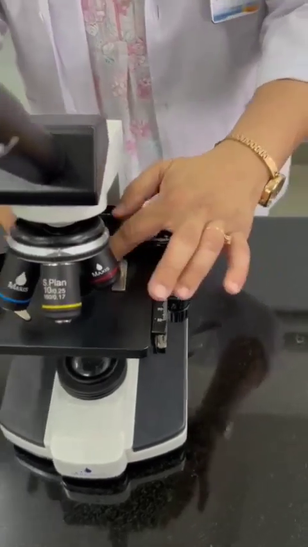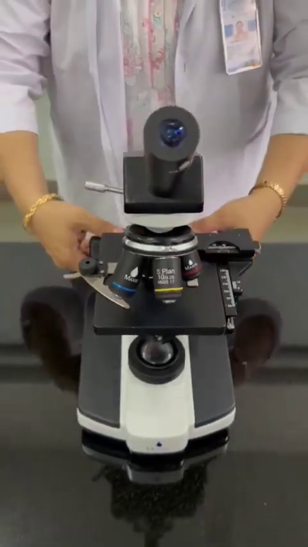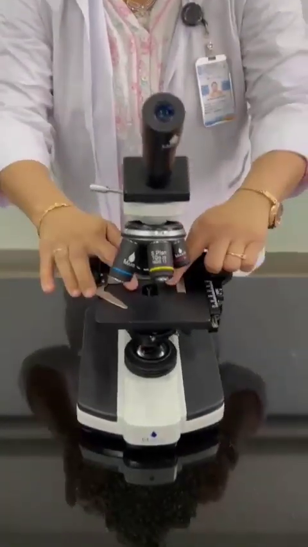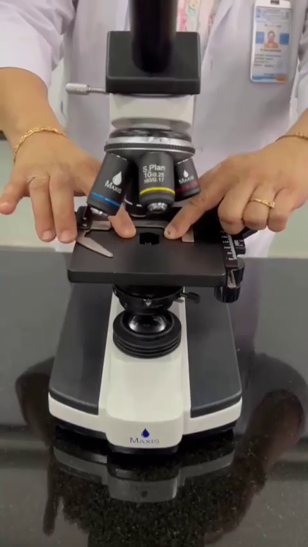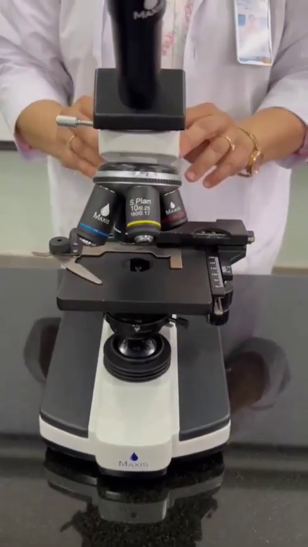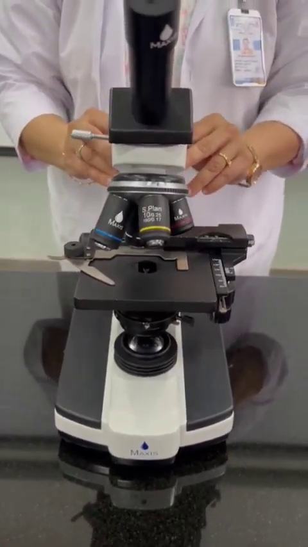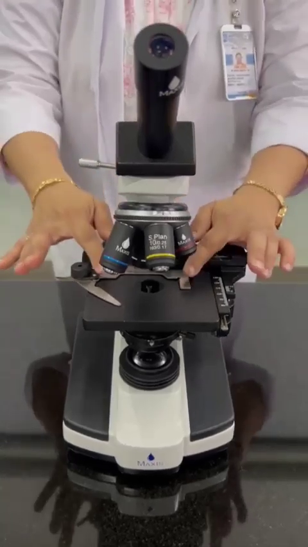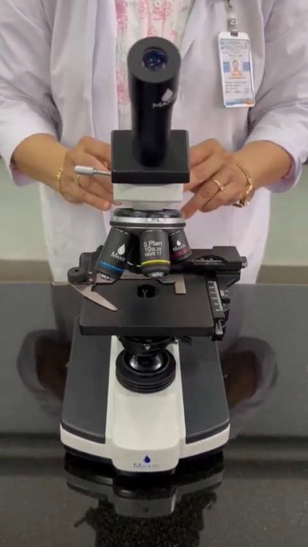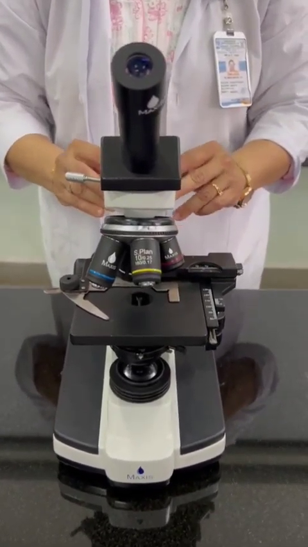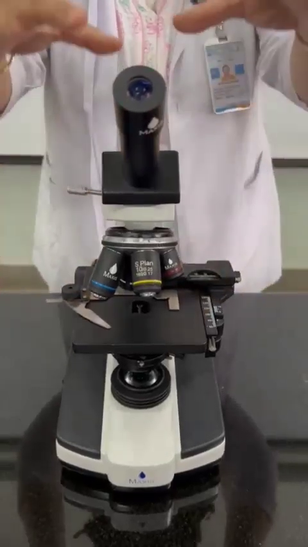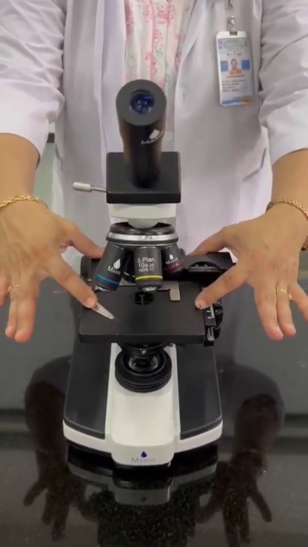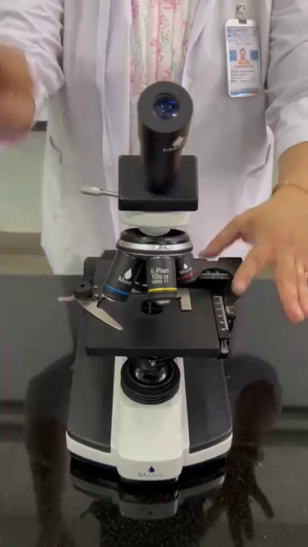This stage also has an aperture, as we can appreciate here. This is the aperture. Now this aperture shape may vary, but normally it is 1 to 1.5 inches in diameter, and it takes a glass slide of 3 by 1 inches. Now the parts above this stage are the suprastage parts. So let's see them one by one.